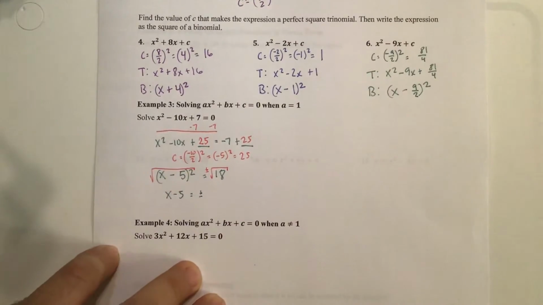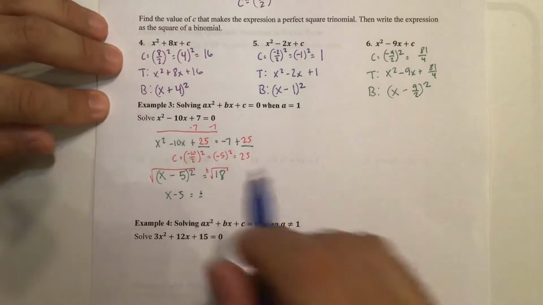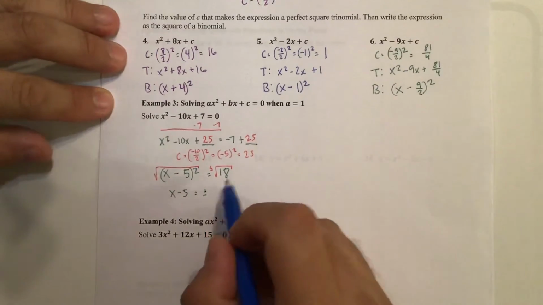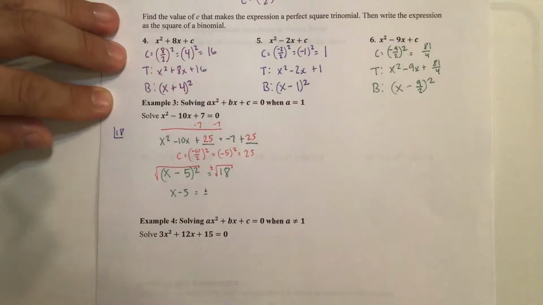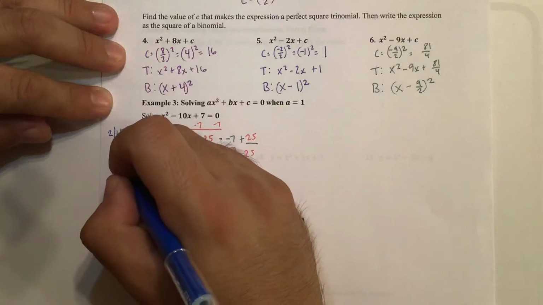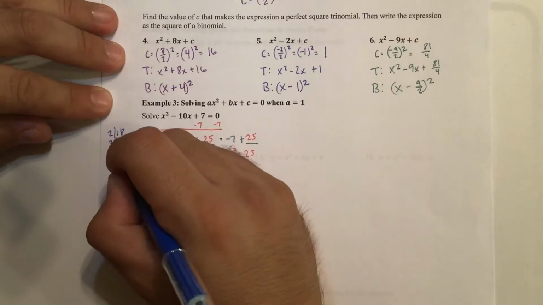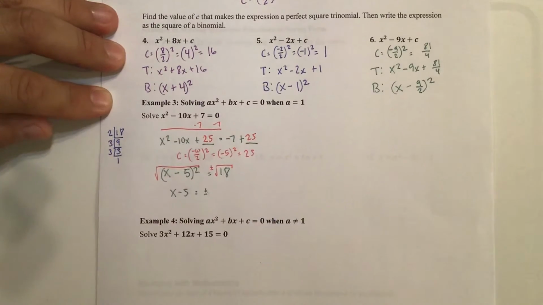Now the square root of 18, I'm actually going to simplify that real quick. So right here, we're going to take 18 and break it down. The smallest prime number that goes into 18 is 2, and it goes 9 times. The smallest prime number that goes into 9 is 3, 3 times, and 3 goes into itself once.